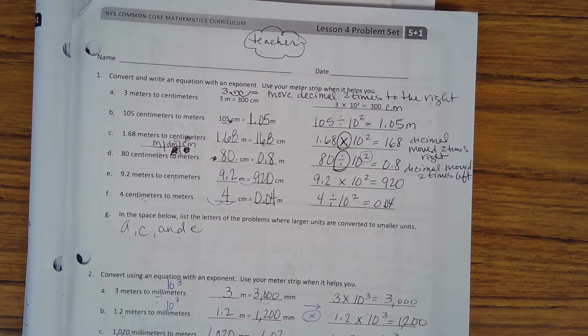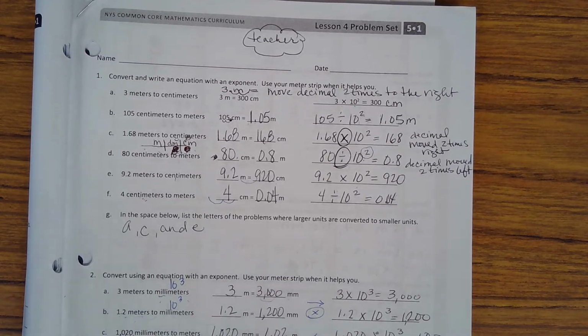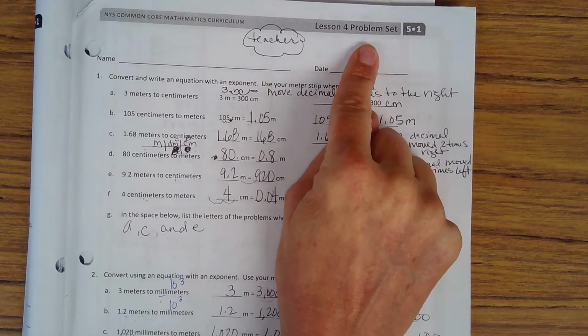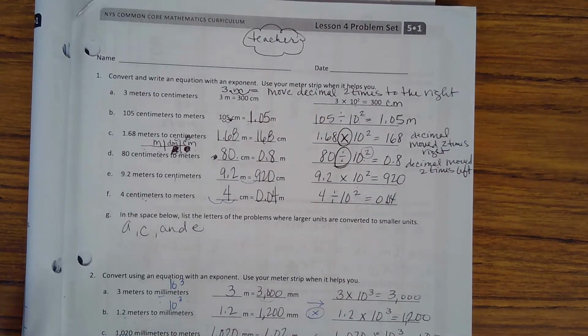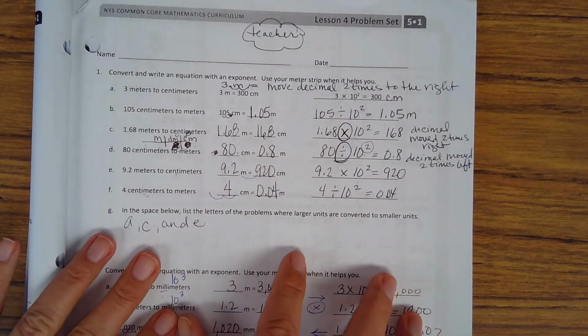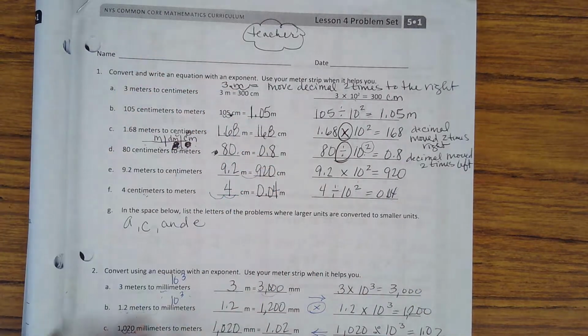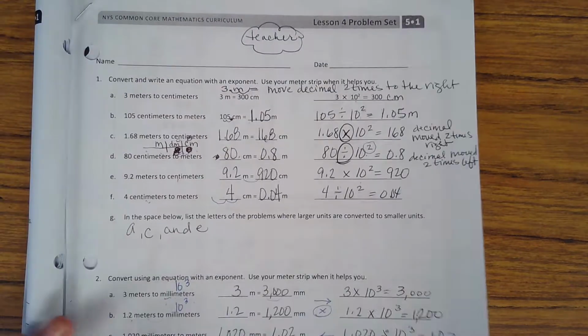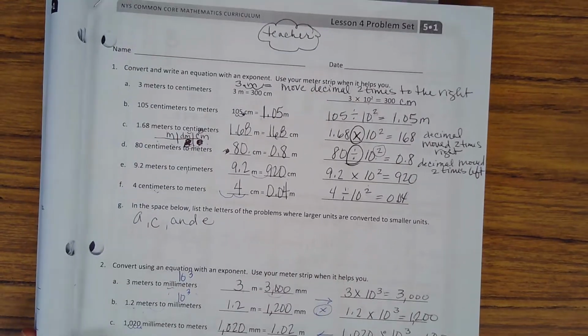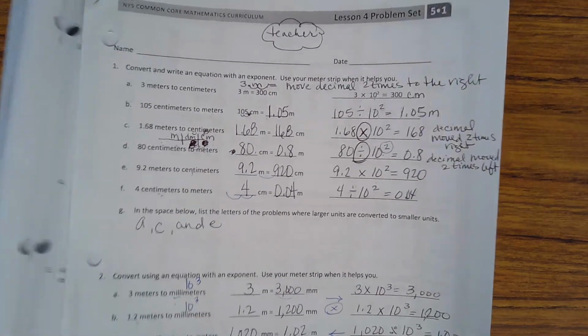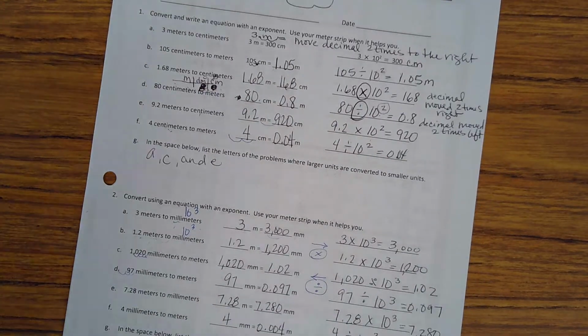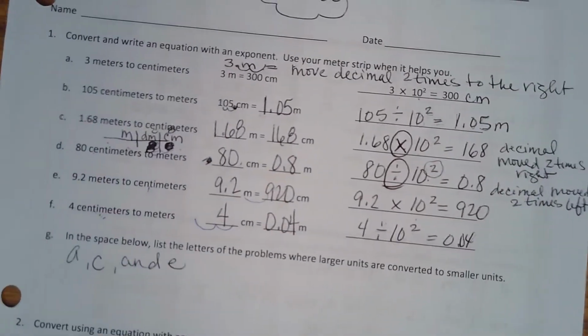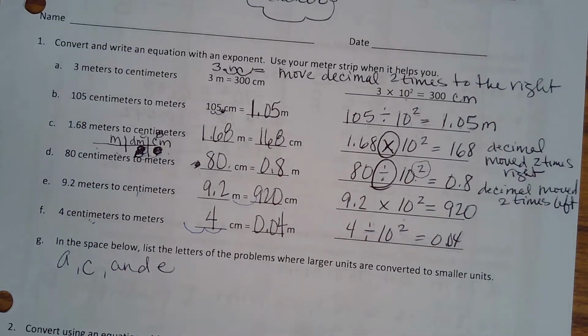All right, this is Engage New York, Module 1, Lesson 4. This is the problem set debrief. So remember, if you can do this and you did well on the problem set, then the homework is going to become extremely easy. So let's walk through this real briefly, and you can take a good look to see what I did here.